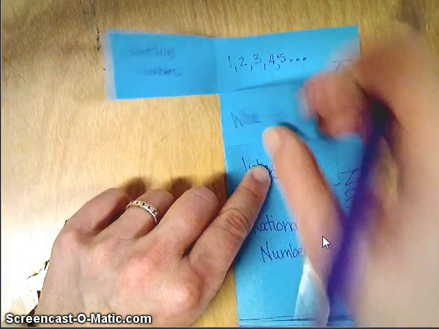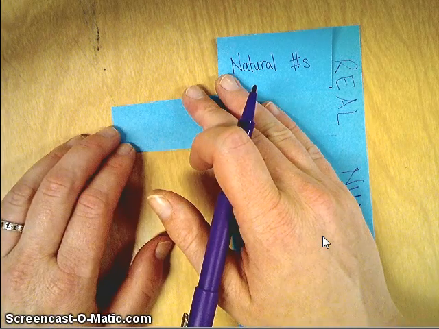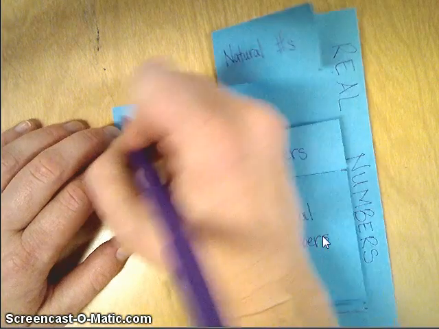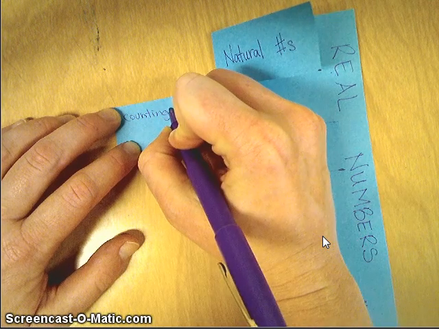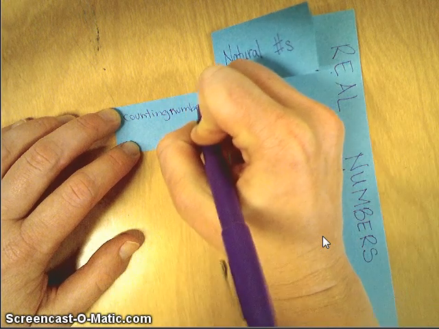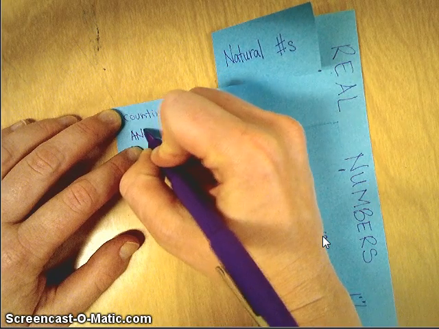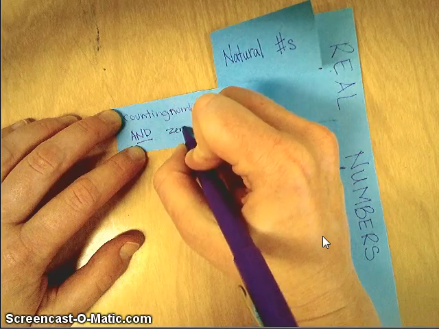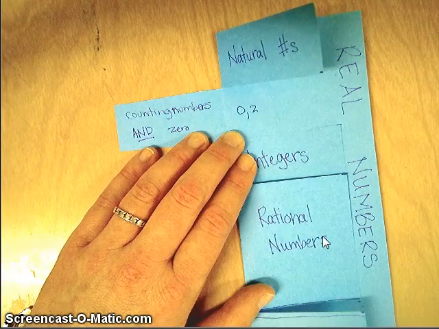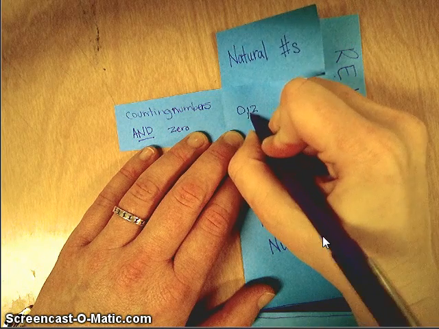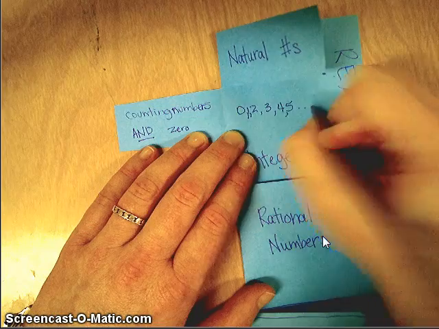On the back of whole numbers would be including the counting numbers and 0. So that would be 0, 1, 2, 3, 4, 5, etc.